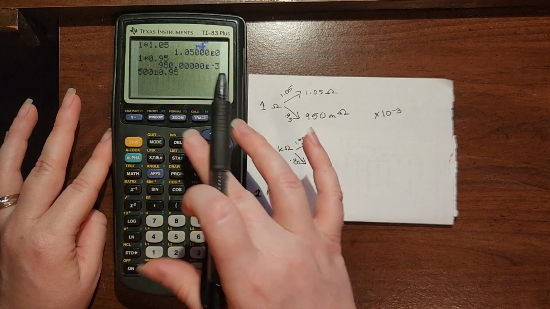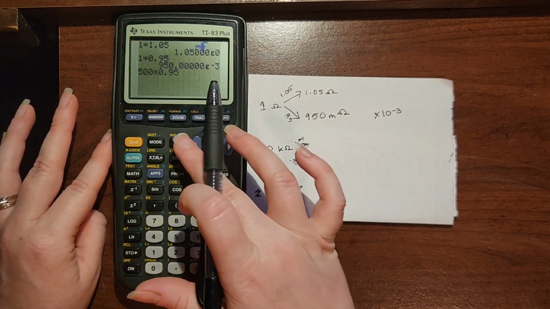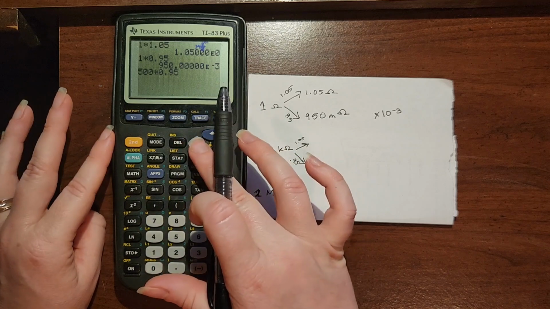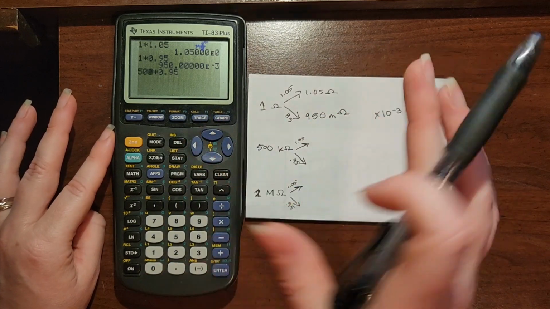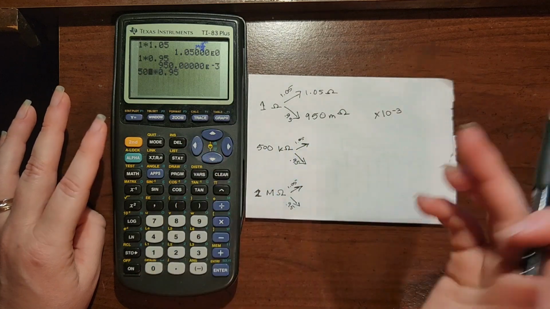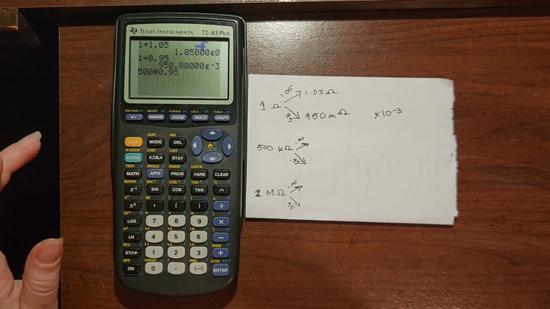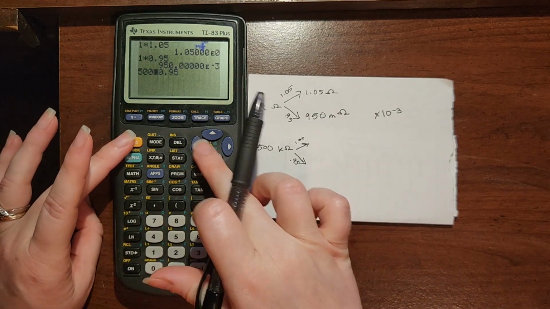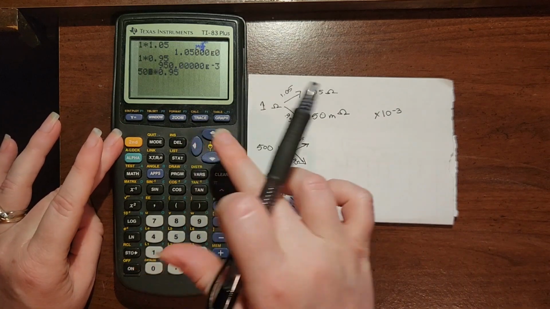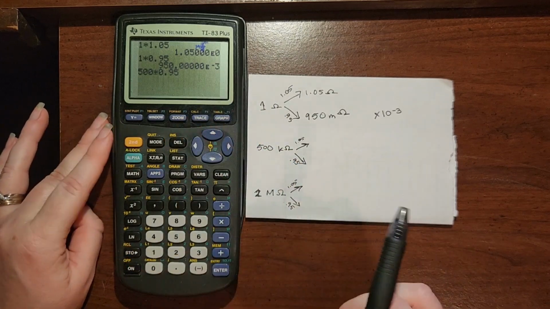As long as I'm still using the cursor where I hit insert, I don't have to hit insert again. Now, if I back out of it, it gets out of that function. But now I've put in 500. Well, wait a second. I've forgotten that I need to put in the kiloohms. How do I make this kiloohms? Well, I'm going to hit second, and I'm going to hit insert again because I need to do one more thing.